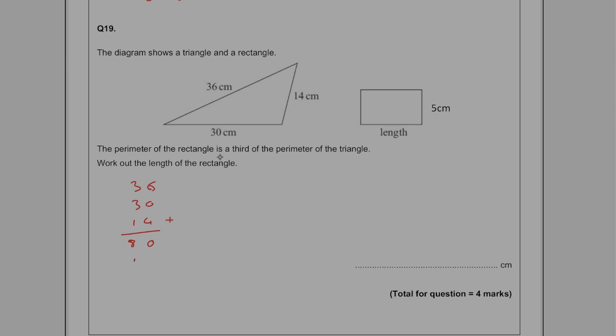Perimeter of the rectangle is a third the perimeter of the triangle. Okay, so I need to do that divided by 3. So 80 divided by 3 is going to be equal to the perimeter of that, which is going to be equal to a half of the length.